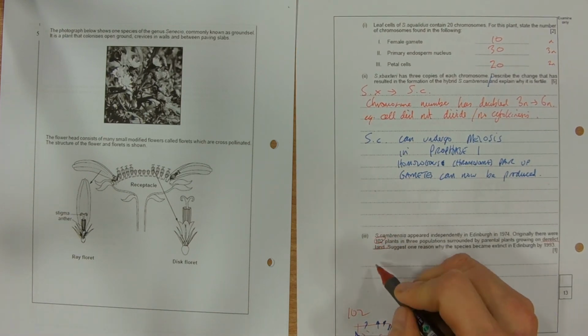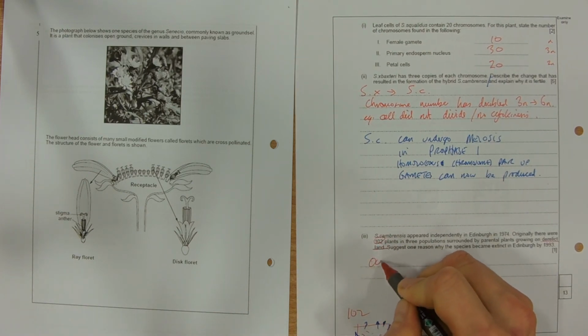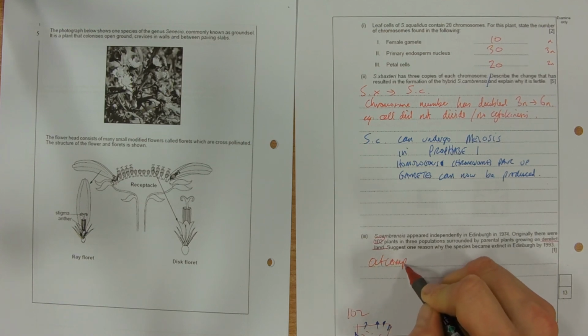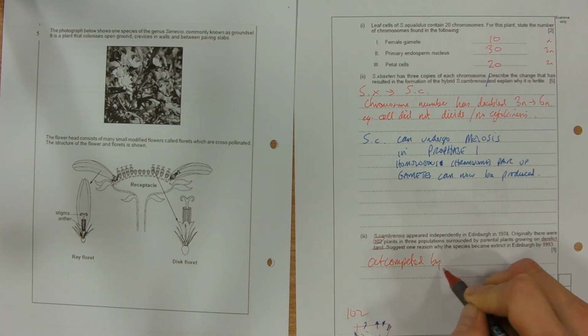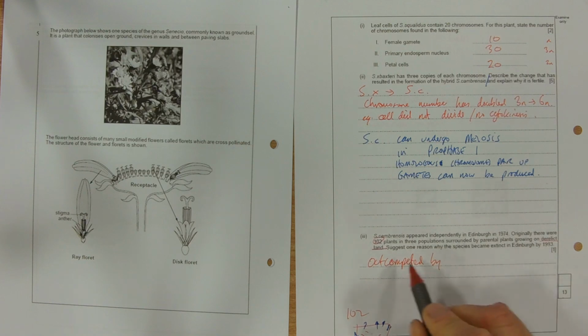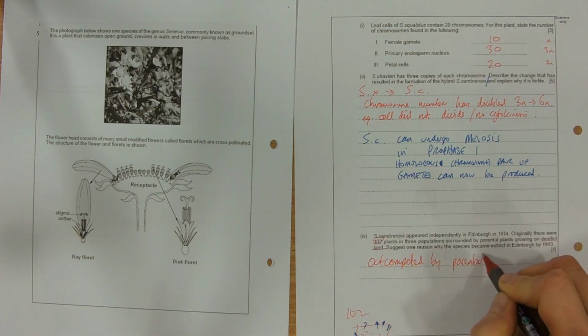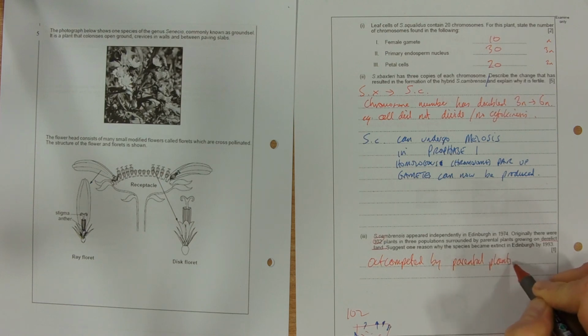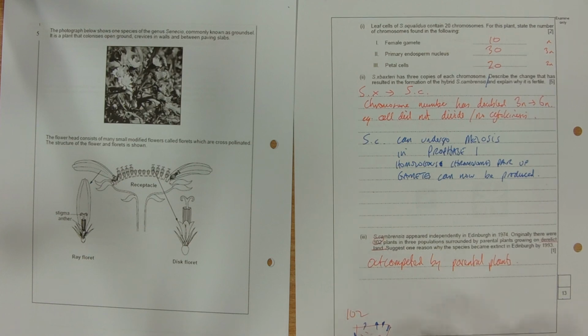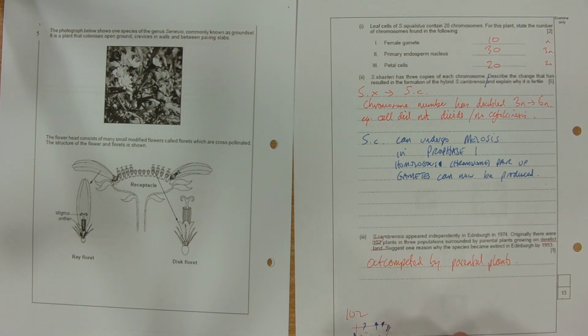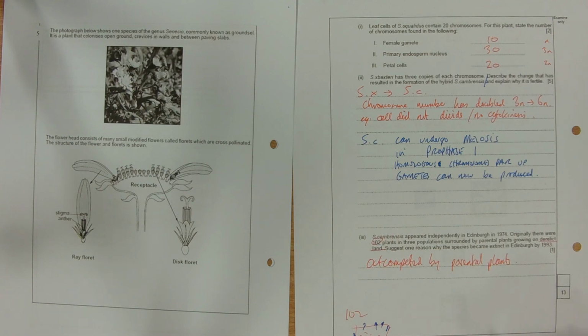So they could be out-competed by the other plants, which it says they called parental plants. You could possibly suggest that they weren't able to breed with each other, so they wouldn't be able to survive because they wouldn't be able to breed.